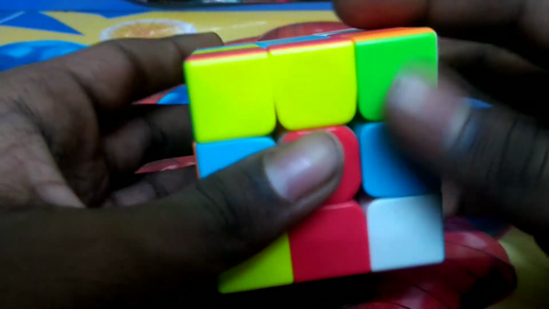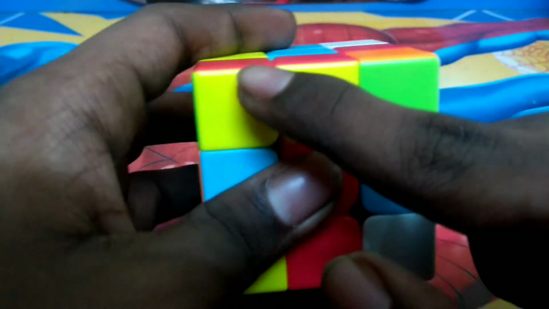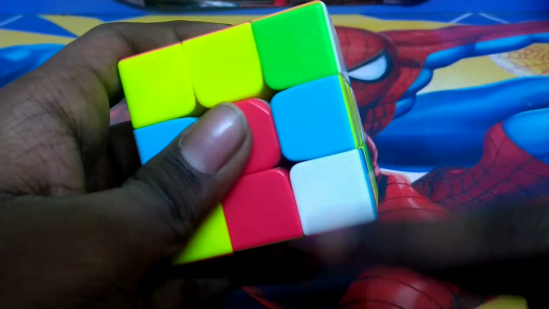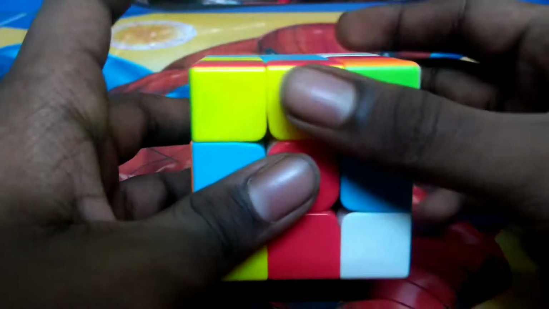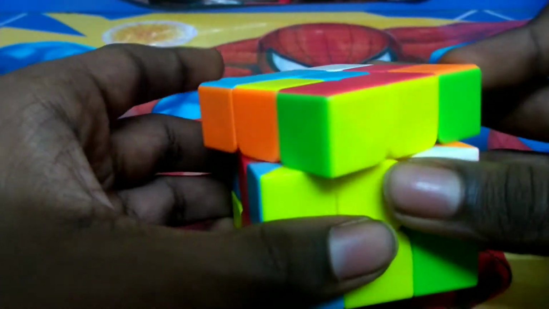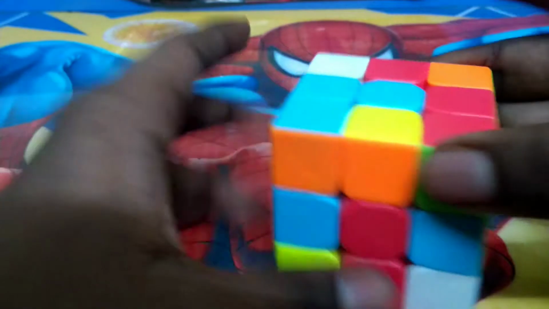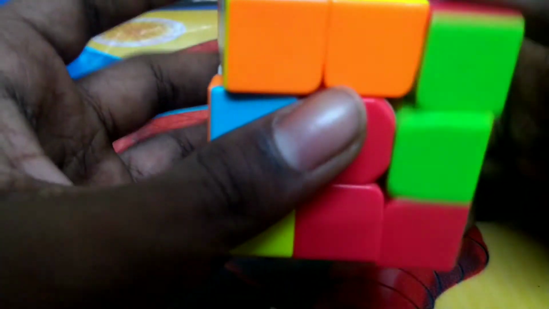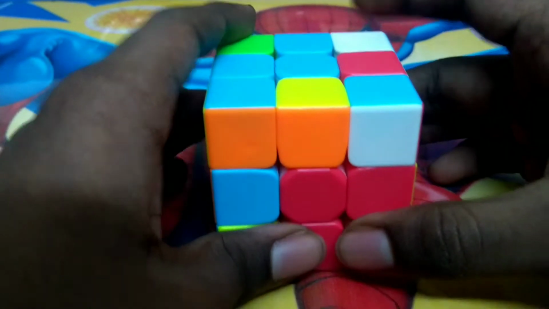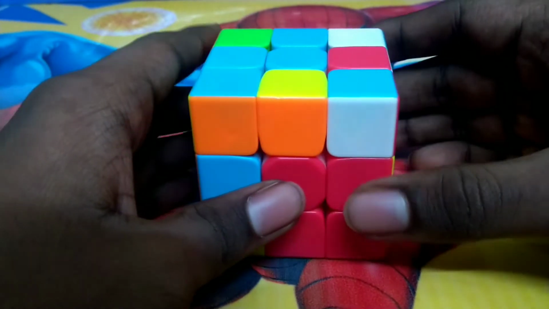So how to insert the pair: there is the empty space, and the pair should be like an L shape. Here this is my empty space and this is my pair. These both are like an L shape. It may not be like this, it can be like this also. Right now, if it's like this, my pair is forming an unequal L. It should form an equal L like this. Then you just insert the pair by using the formula R, U prime, R prime. You don't need to remember the formula, just do it 2 to 3 times and it will be saved into your muscle memory.